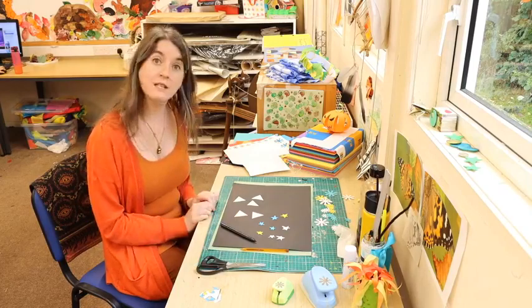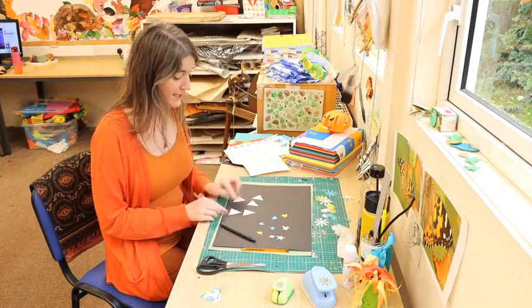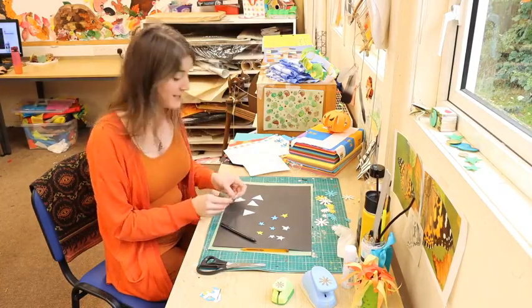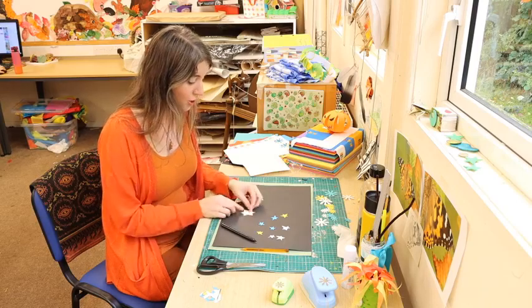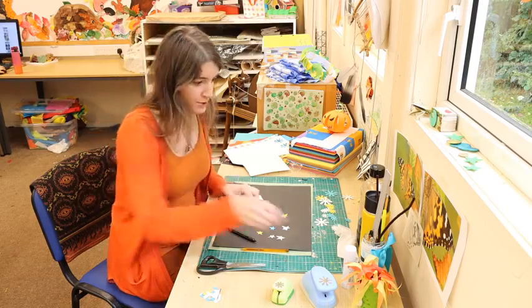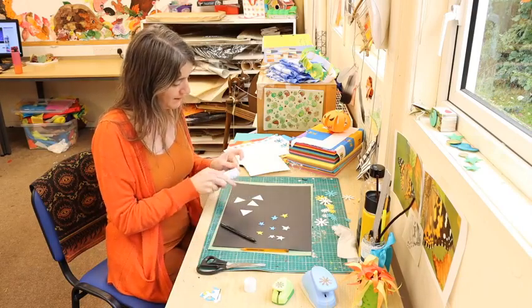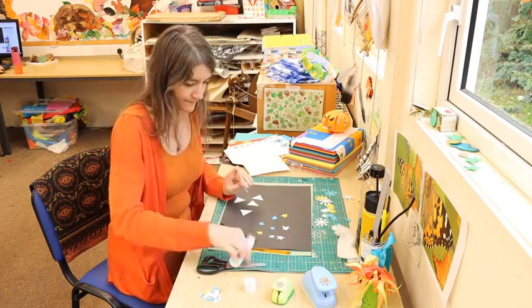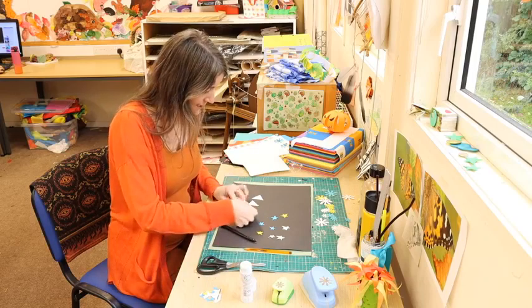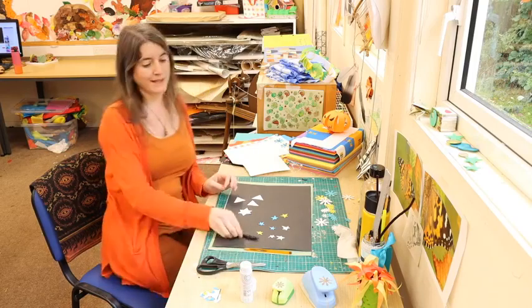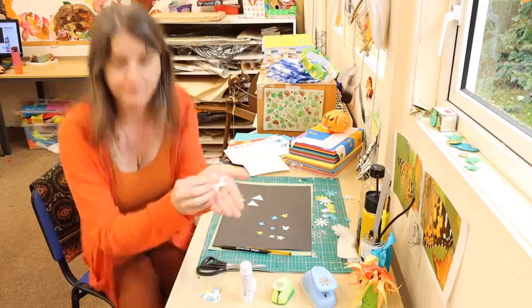So we've got these lovely triangles, and all we're going to do is turn one upside down and place it over the top of the other one. So if I get a bit of glue and I glue one in the middle, and then I stick it over the top, and I'll bring that up to show you.